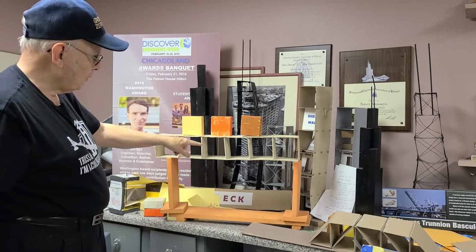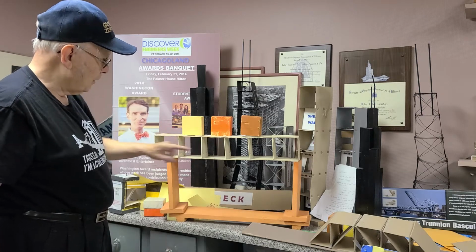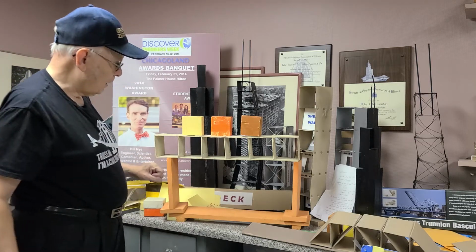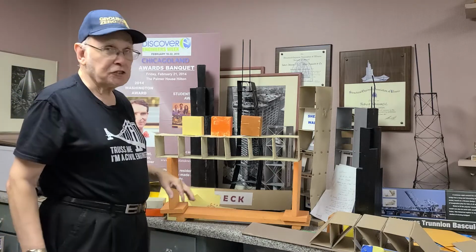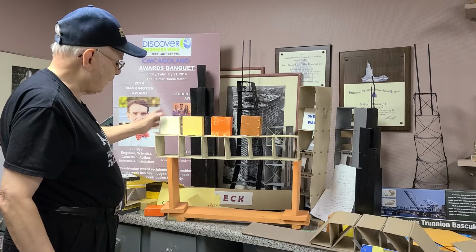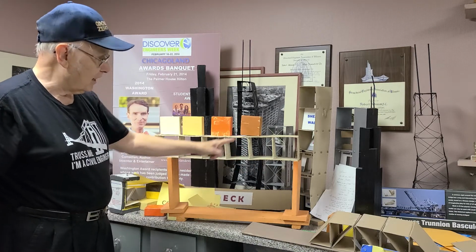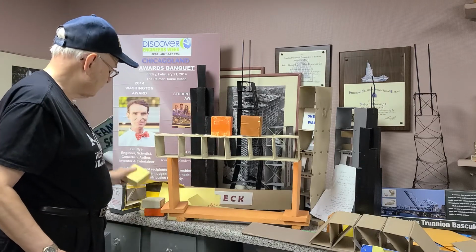But engineers do not like to use these for railroad bridges or highway bridges because they're not very strong. However, you'll see a lot of these types of bridges in pedestrian bridges where the loads aren't as great. And architects like to use them because you can put a window in here and not have a diagonal through the window.